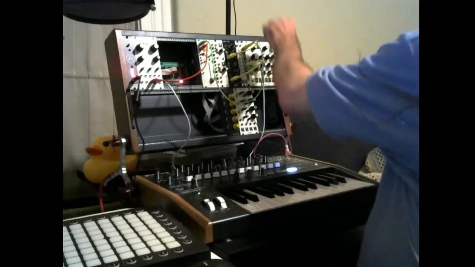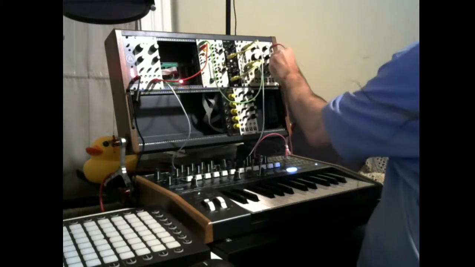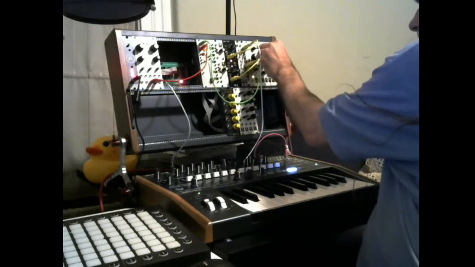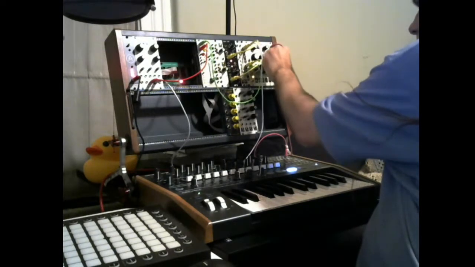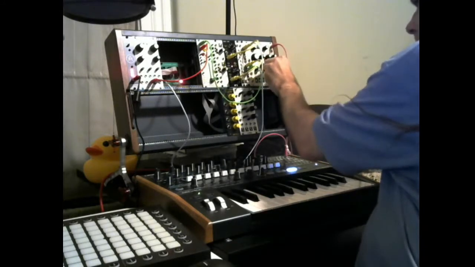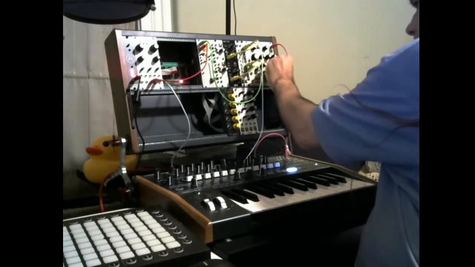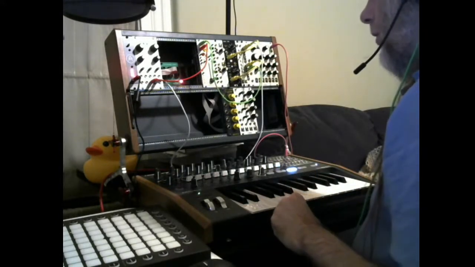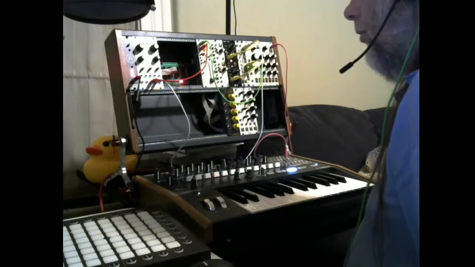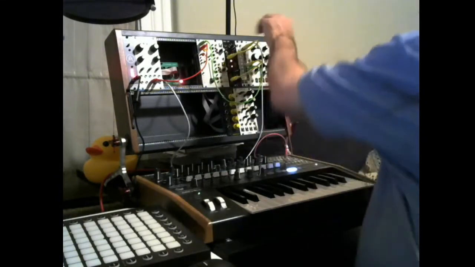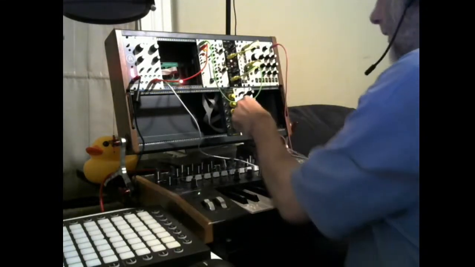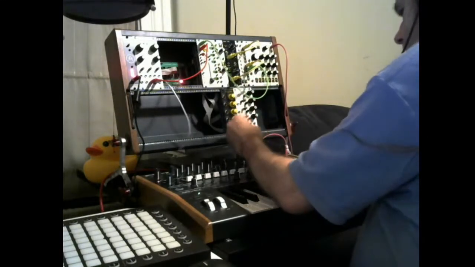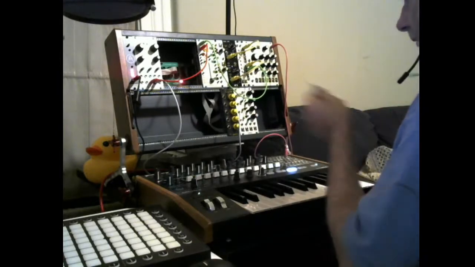So I will adjust the volume here. Adjust the reverb. Also throw this into an amplifier to make it not so noisy.